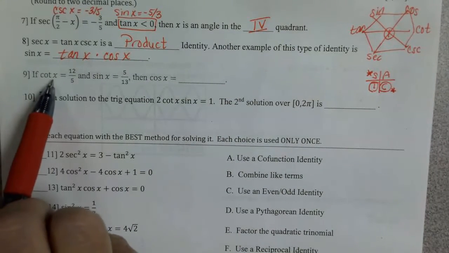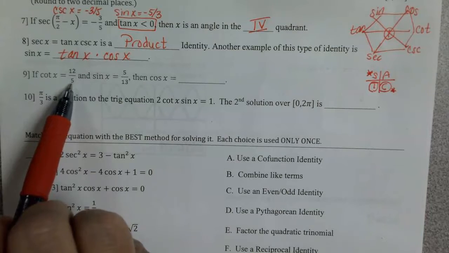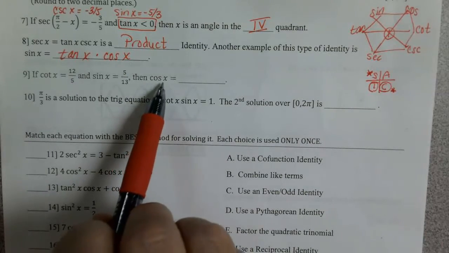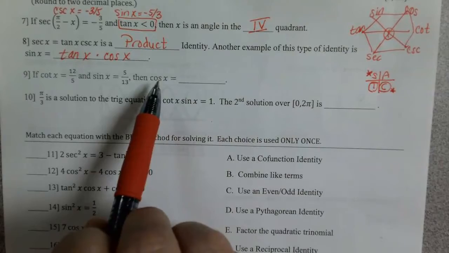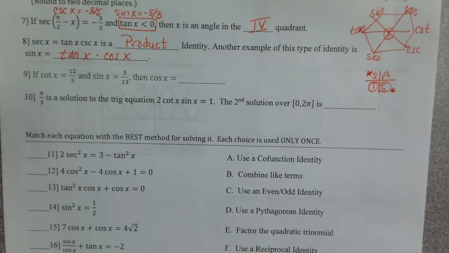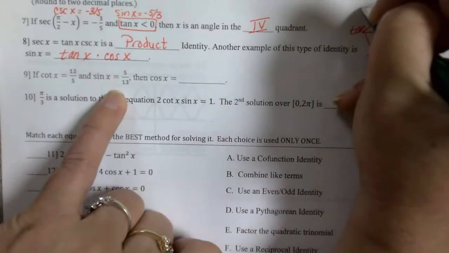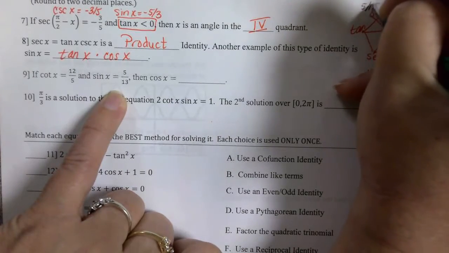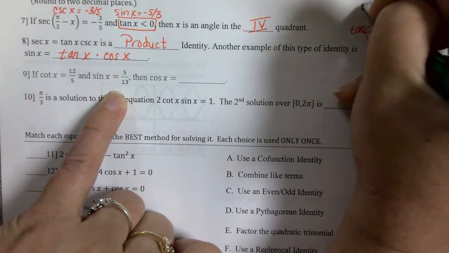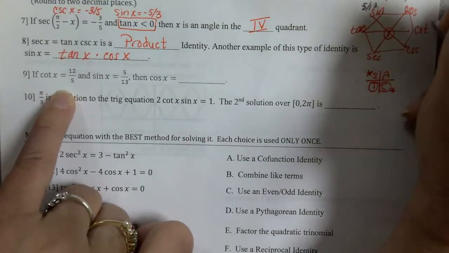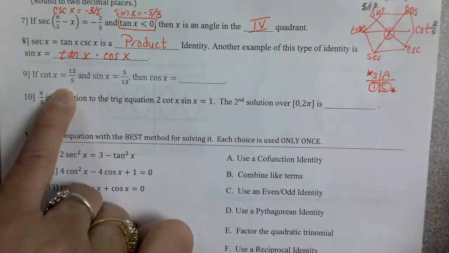Number 9, if the cotangent of x is 12 over 5 and sine of x is 5 over 13, we want to figure out the cosine of x. And sine, we can put on our hexagon here, is 5 over 13. And then cotangent, we can put on the hexagon, is 12 over 5.